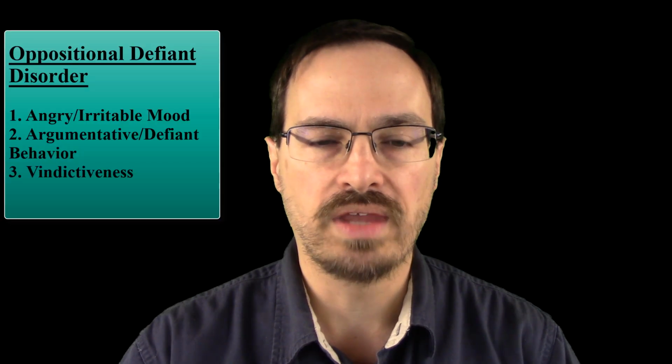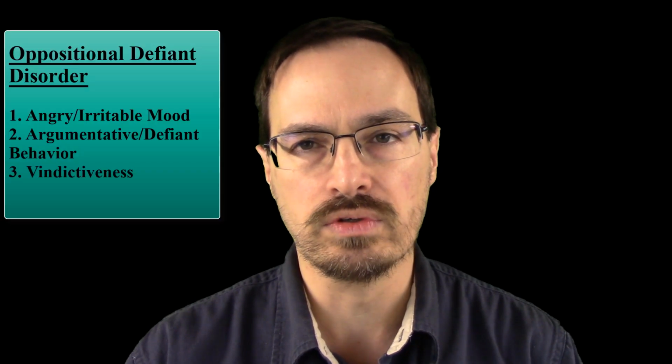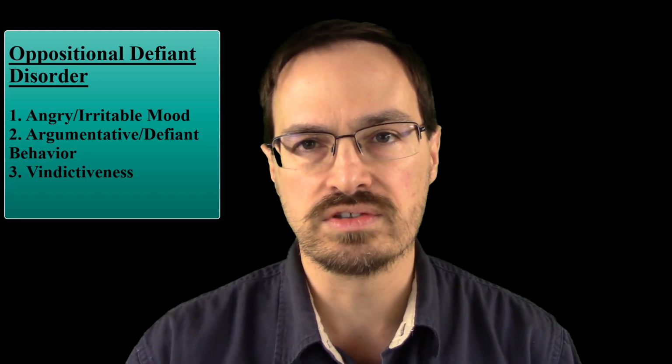So starting with ODD, we see there are 8 symptom criteria for this disorder. An individual would need to have 4 of these symptom criteria to be considered for a diagnosis of ODD, and there are a couple of other criteria as well. But in terms of symptom criteria, it's just the 4 out of 8. And these are in 3 categories: angry, irritable mood, argumentative, defiant behavior, and vindictiveness.